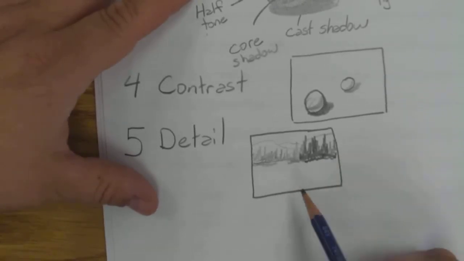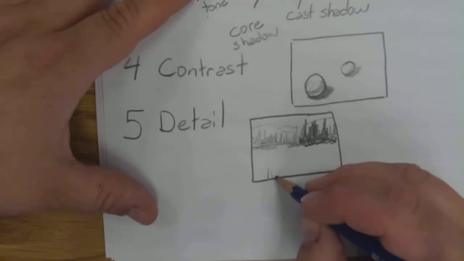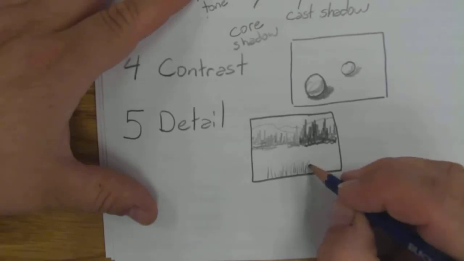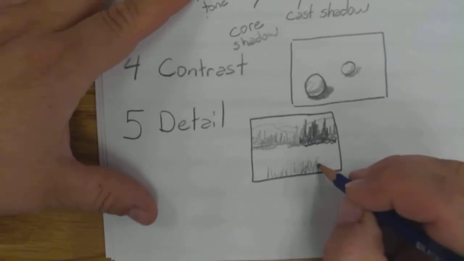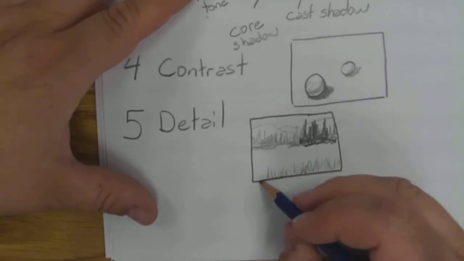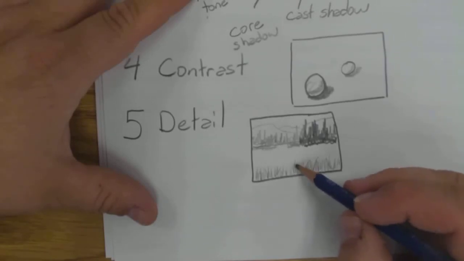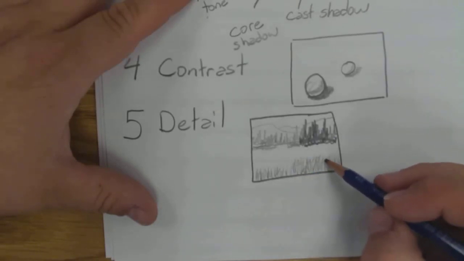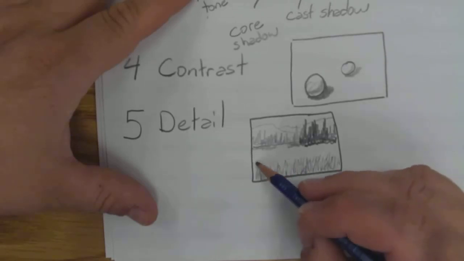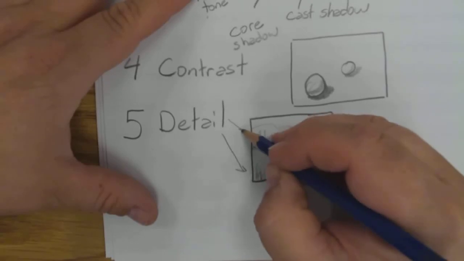But the field looks pretty flat. So what I would need to do is emphasize the detail so that down here across the bottom, I would see maybe individual blades of grass or plants growing. If there was a stream here, maybe I'd see individual rocks. But I'm going to see up close a lot of detail. And as it gets further back, that detail is going to get smaller. The shadows aren't going to be as dark. Okay, so more detail up front, less detail in the back.